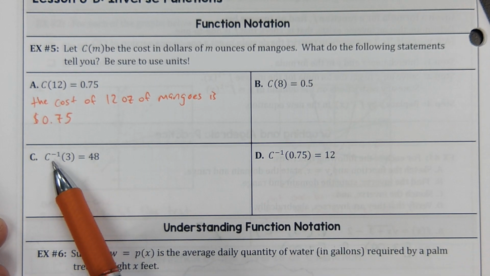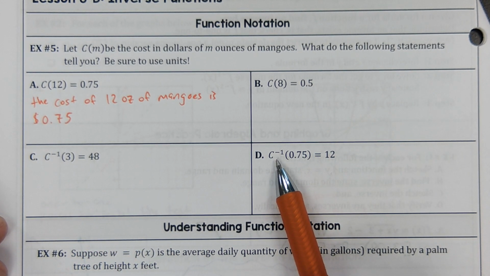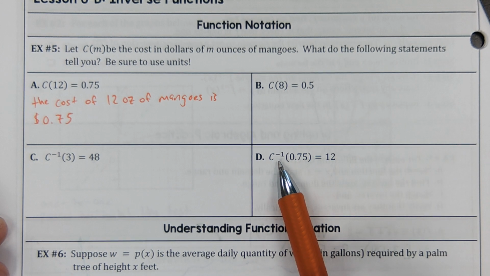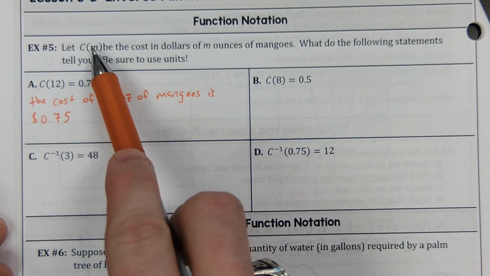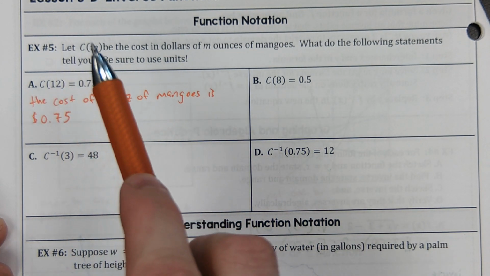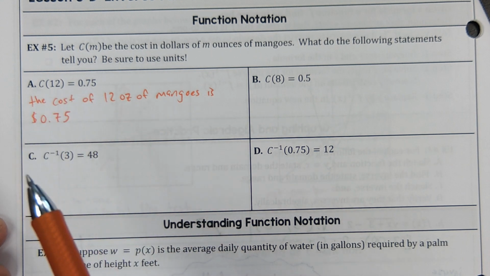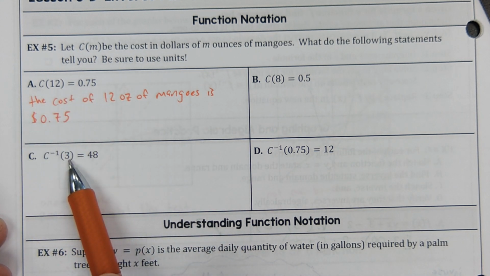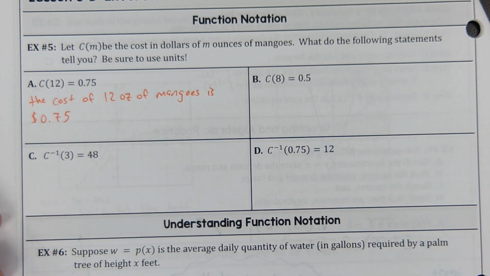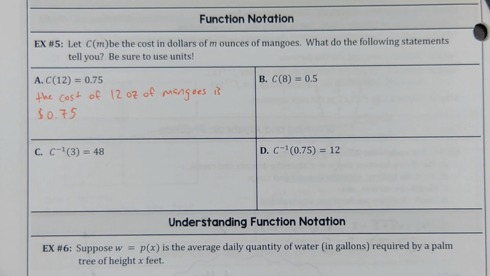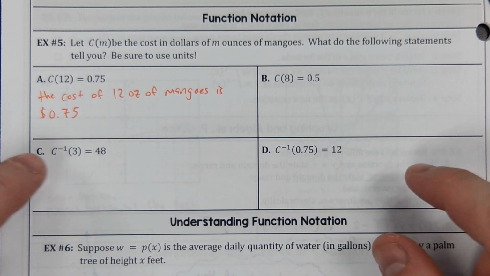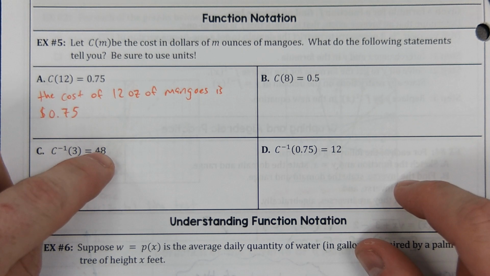Since these say C inverse of, their input is money. Again, input was weight, output was money. Input is money, output is weight. So now the input is money, the output is the weight.